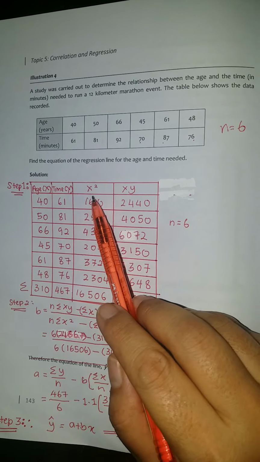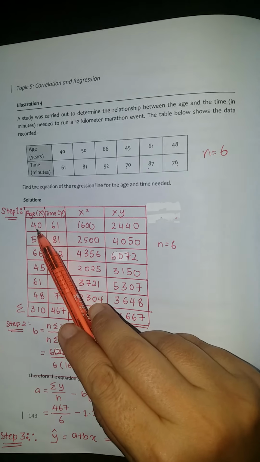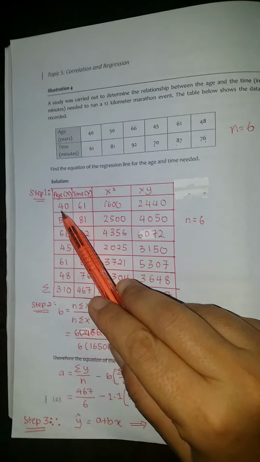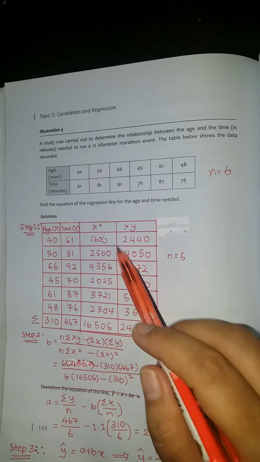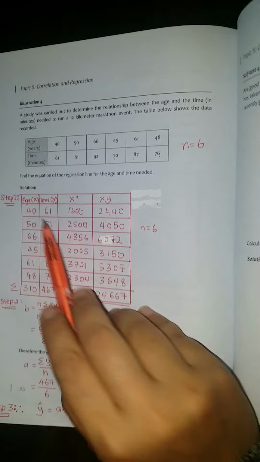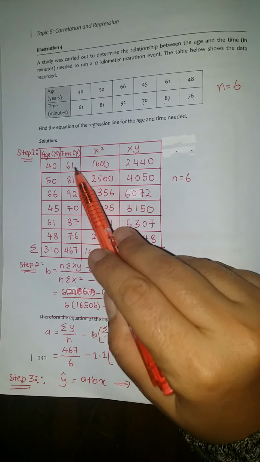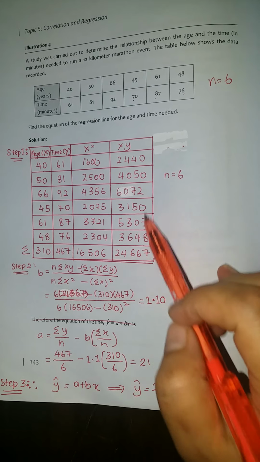Okay, x squared is x to the power of 2. So you double the value for x. 40 squared. So these are all the values for x squared. And then xy means x times y. X darab dengan y. So dapatkan semua nilai x darab y untuk setiap data yang awak ada.